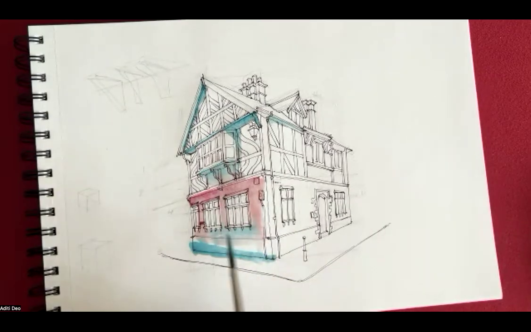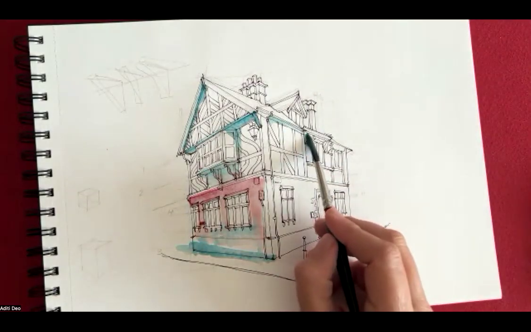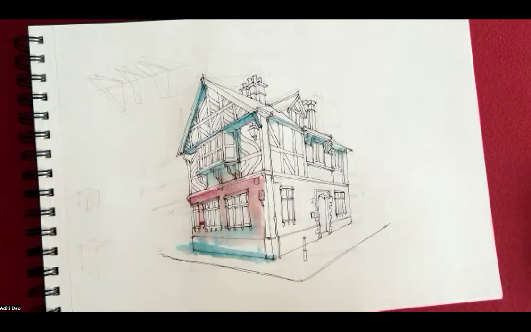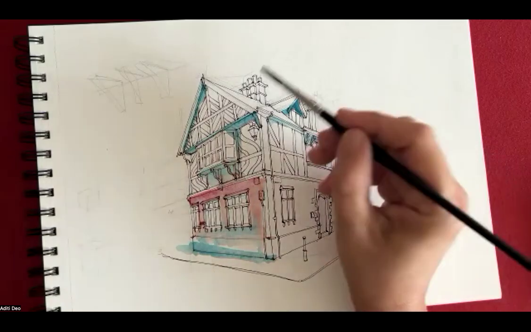So you see, I'm not being super careful with where the paint is sitting. It doesn't really affect the painting for accuracy, but the general area where the shadows lie, that is where I want to put the color.